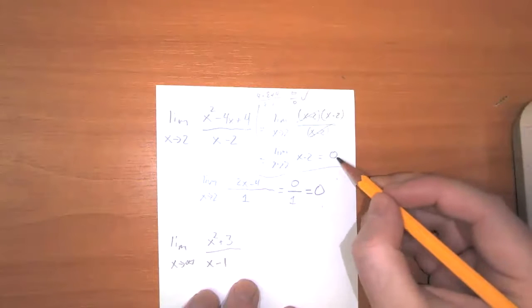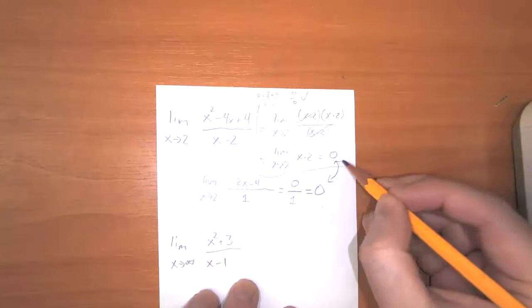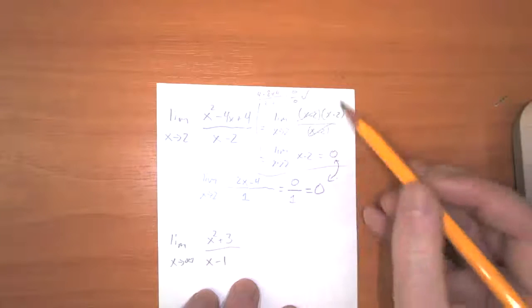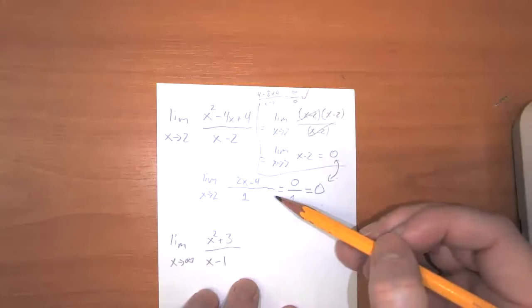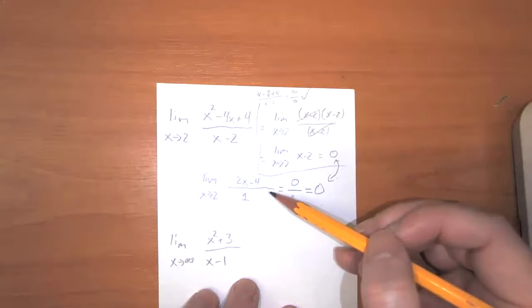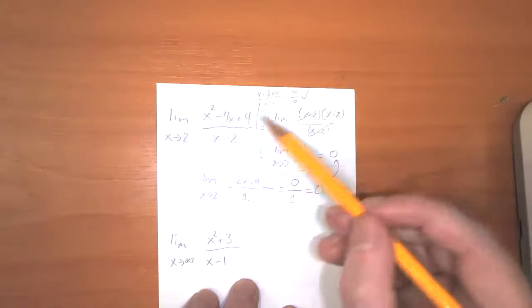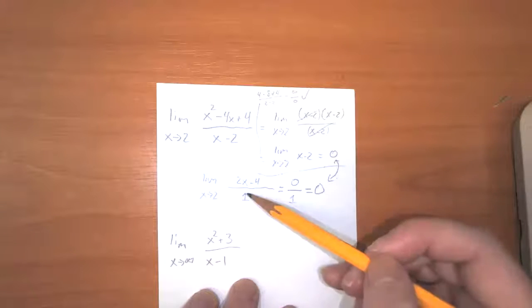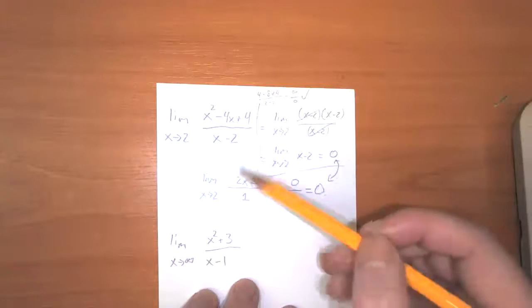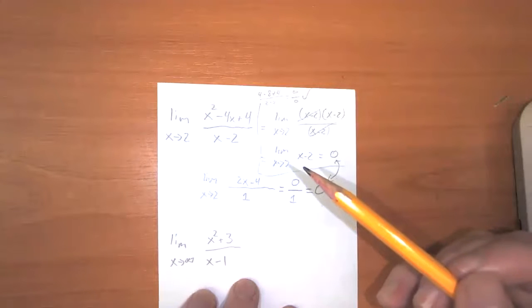So you notice that we get the same answer of 0, whether we used our Unit 1 techniques or whether we used L'Hopital's rule. And the advantage of it is that to solve it the old way, we needed to know about factoring this quadratic expression. And to use L'Hopital's rule, we just needed to know how to find the derivatives of polynomials.